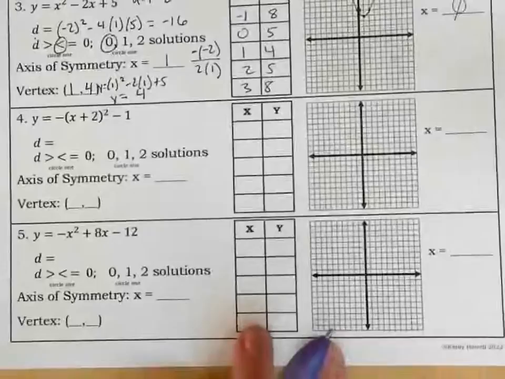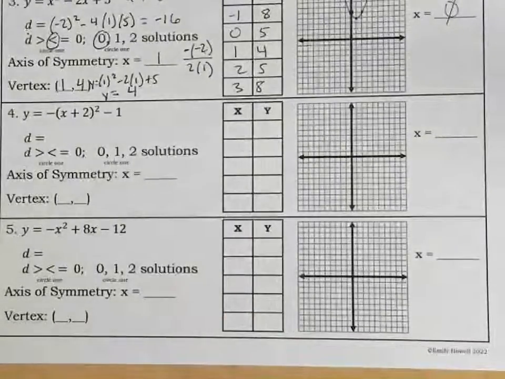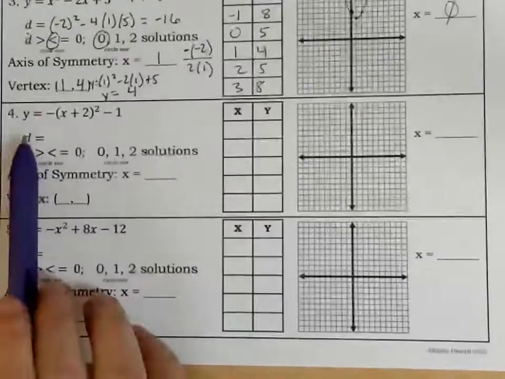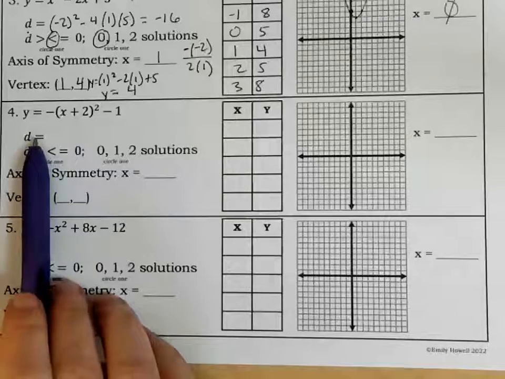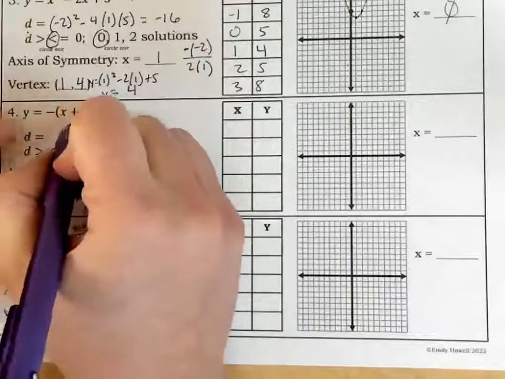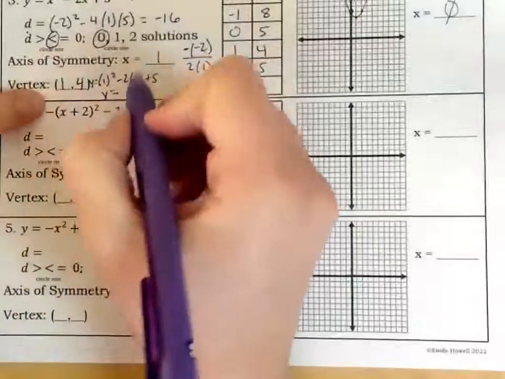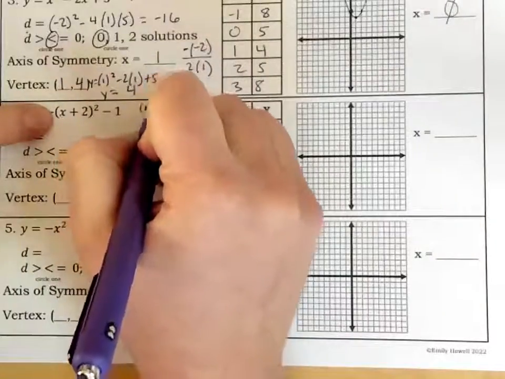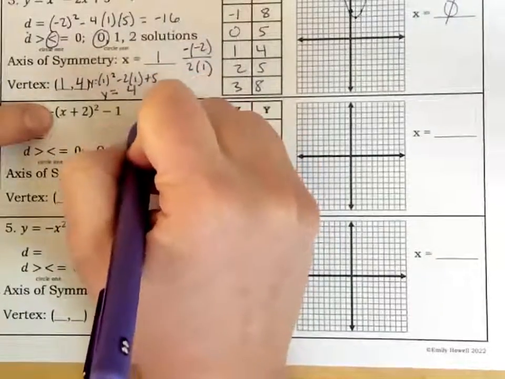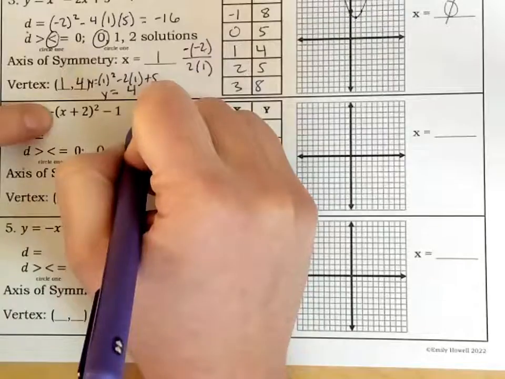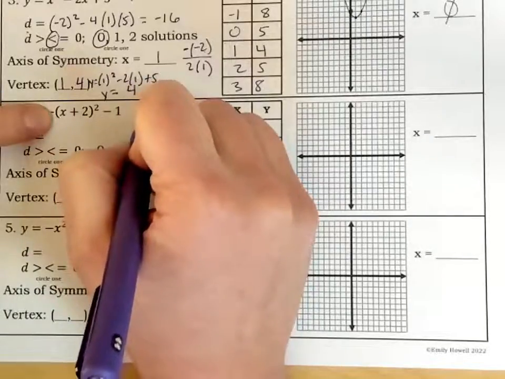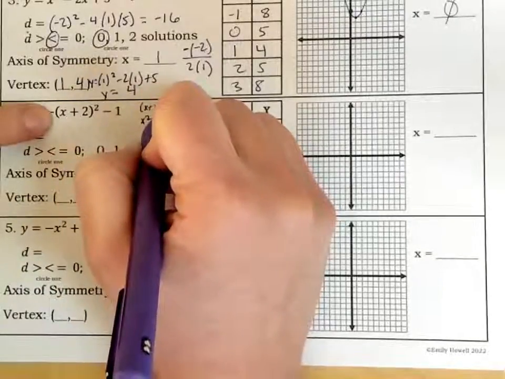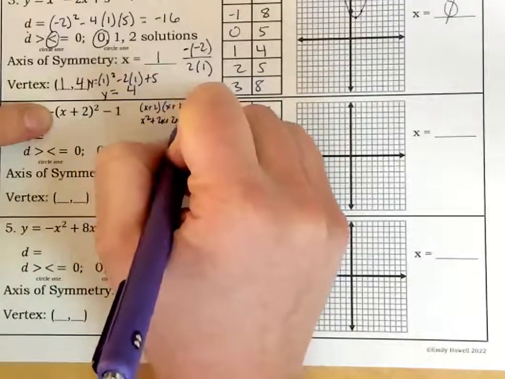All right, now on number 4, let's go ahead. We do need to simplify this one as well. So we need to multiply these out. So I have x plus 2. I need to square that. I get x squared plus 2x plus 2x plus 4.